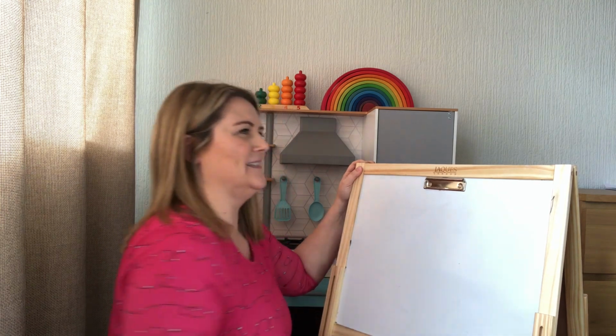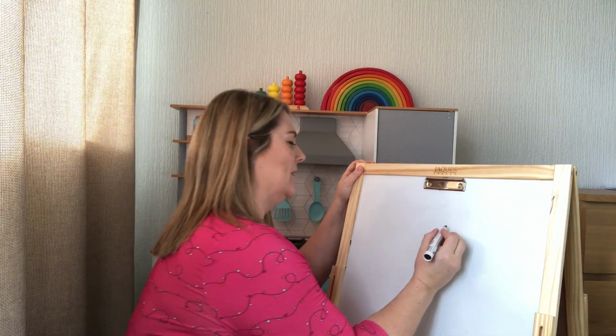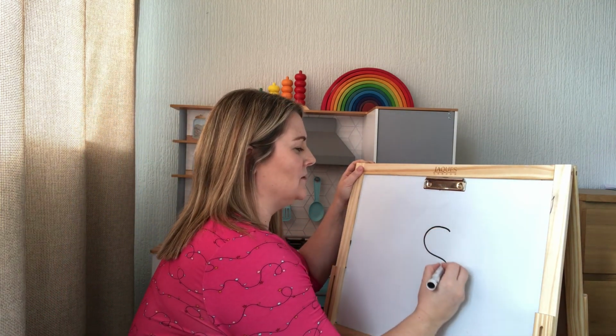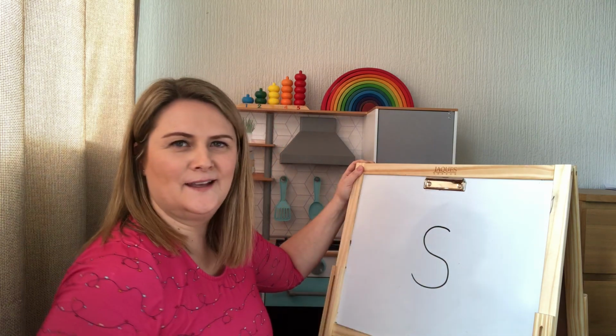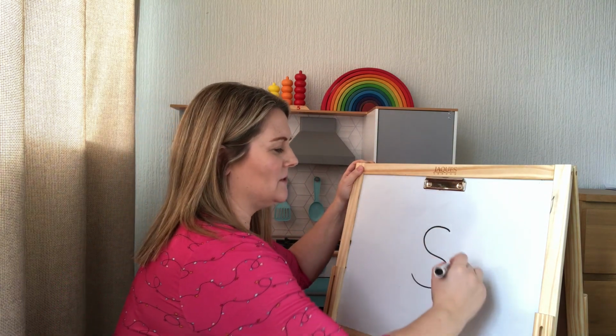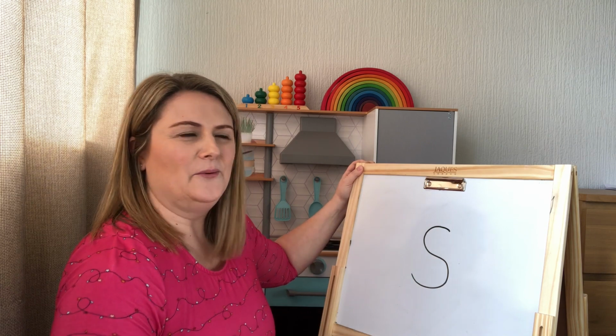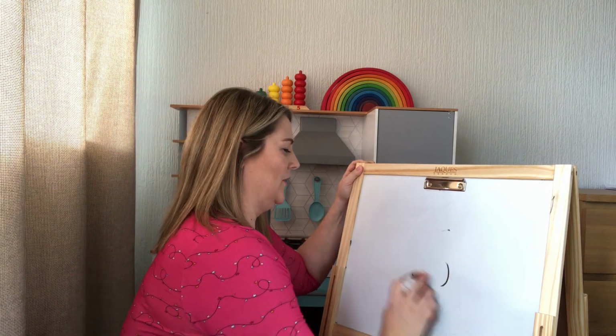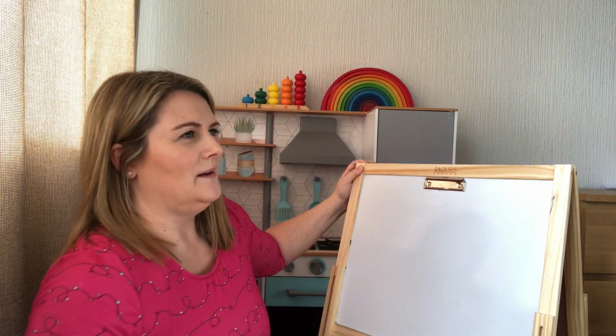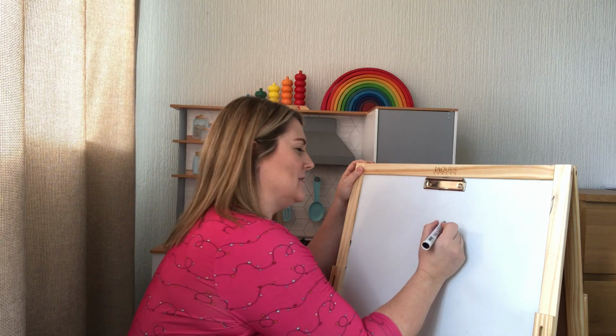Right, are you ready? This is our next one. We go in and out of the snake. In and out of the snake. We like that one, a nice smooth sound. Now the final curly caterpillar letter goes like this.